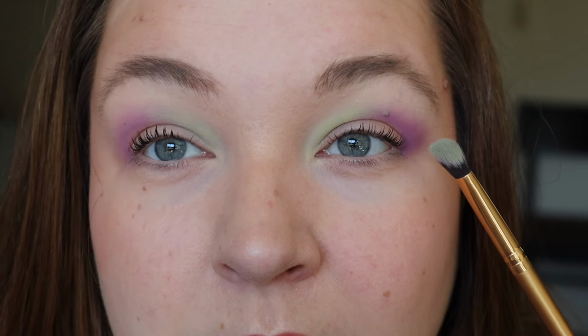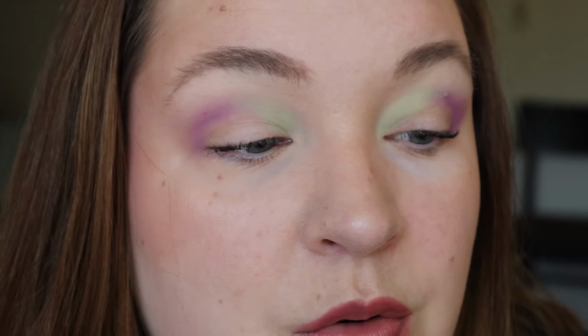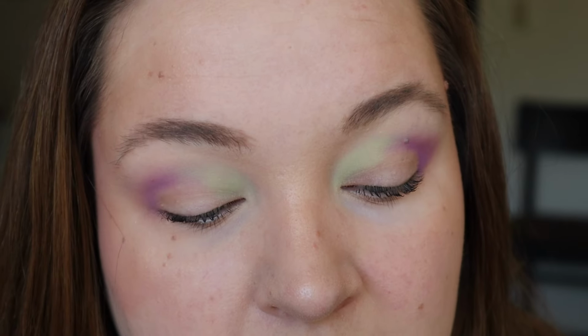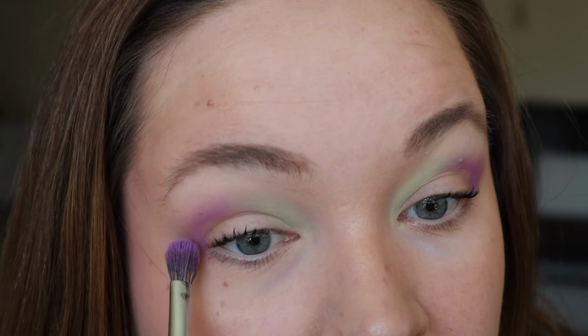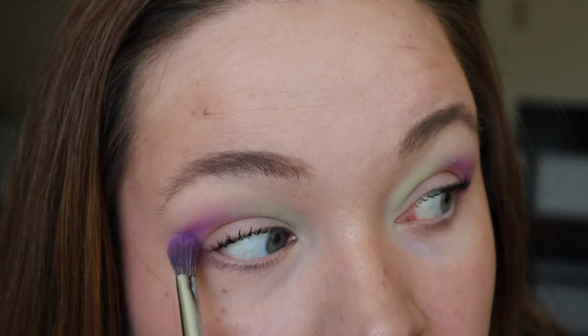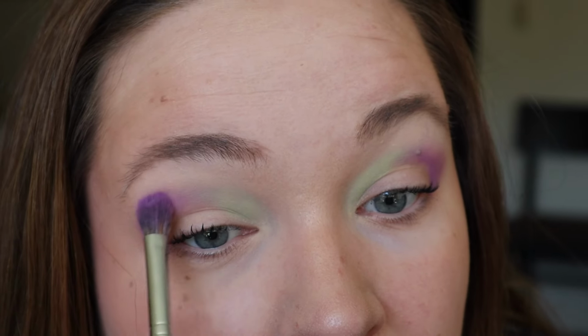I feel like the purple is further out on this eye, so I'm going to go back into that Alter Ego 1 brush with that purple, and I'm just going to bring it out a little further. Or I thought I saw somebody walking by my window.